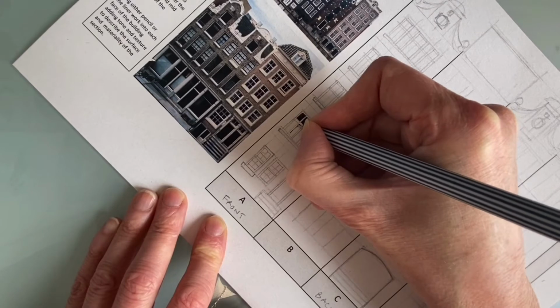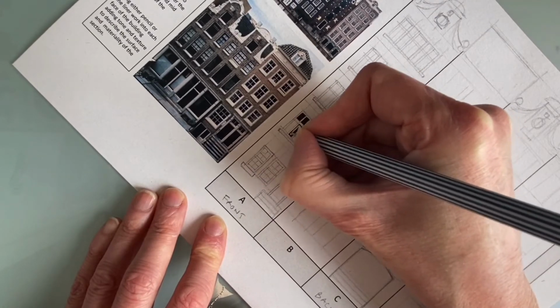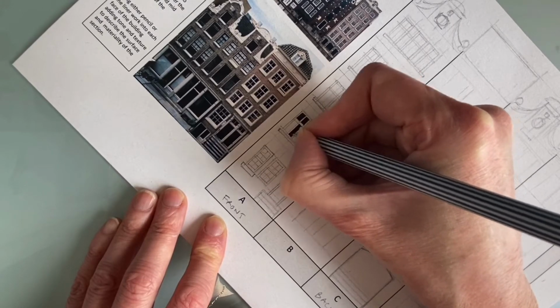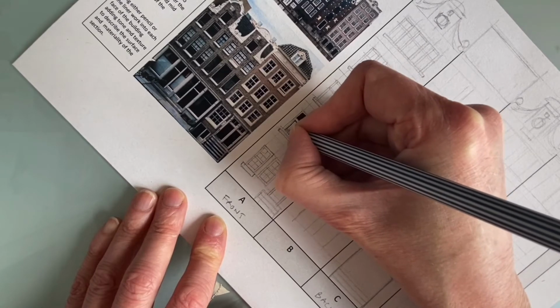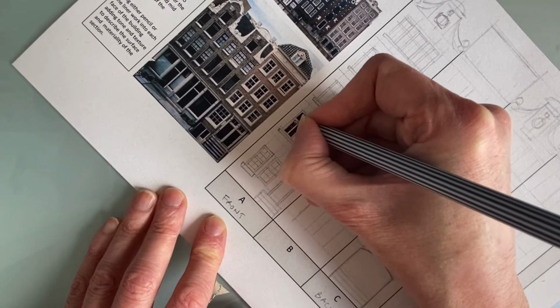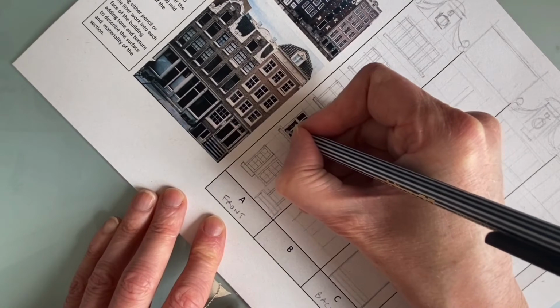I'm keeping that regular grid format, and carefully working into it. If the lines look a little bit messy, I can just go back and tidy up.